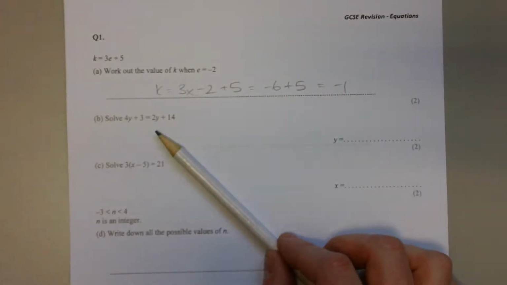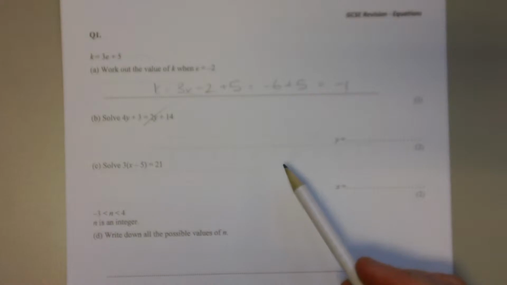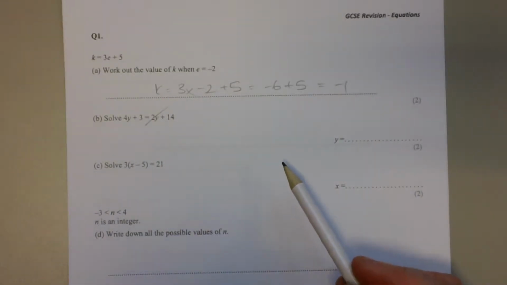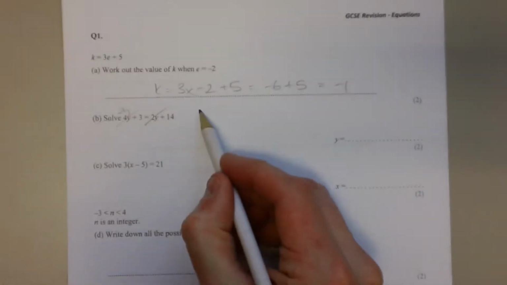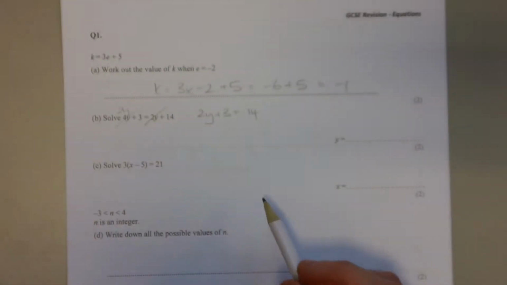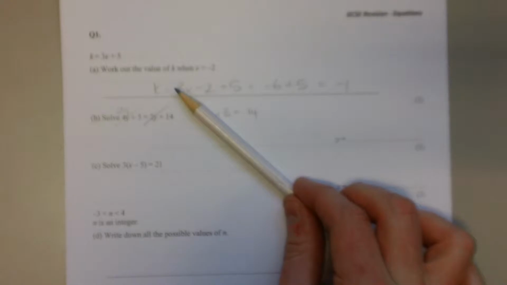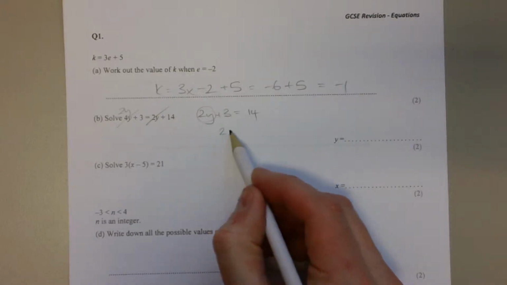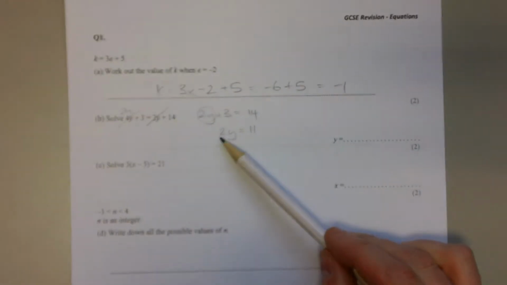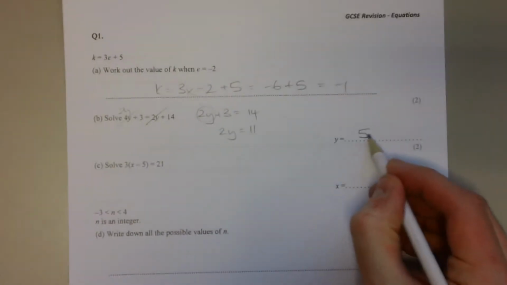Next one, we have an equation with letters on both sides. 4y plus 3 equals 2y plus 14. Let's get rid of the 2y over here. That unbalances the equation. We balance things up by taking away 2y here. That leaves us with 2y on the left hand side. So we have 2y plus 3 is equal to 14. This is solvable. Something plus 3 is 14. What is it? The something is 11. So this must be worth 11. Then 2 lots of my missing number give me 11. 2 lots of what give me 11? 2 lots of 5.5.